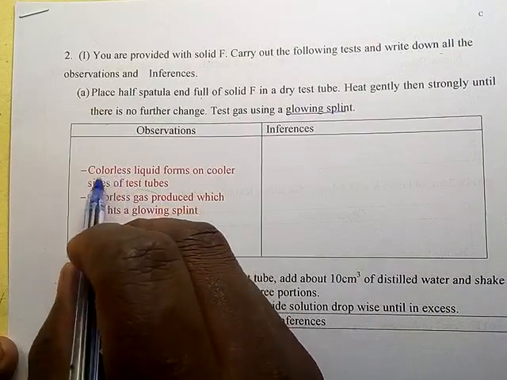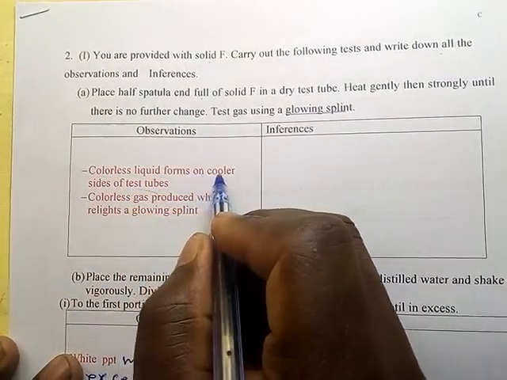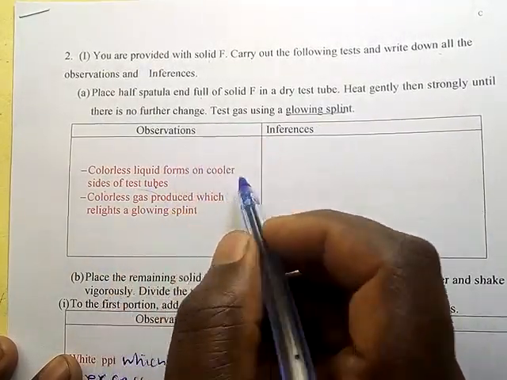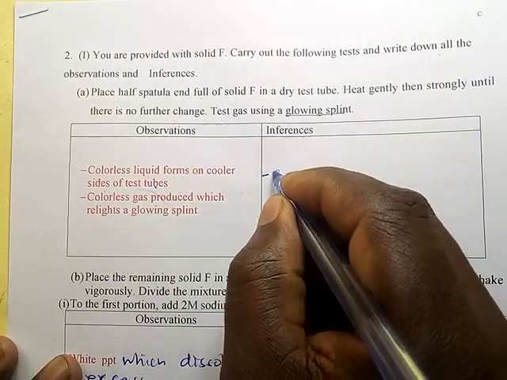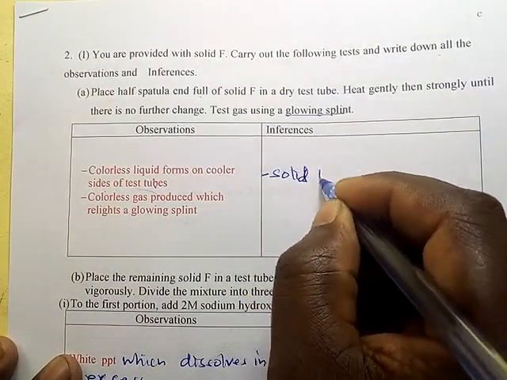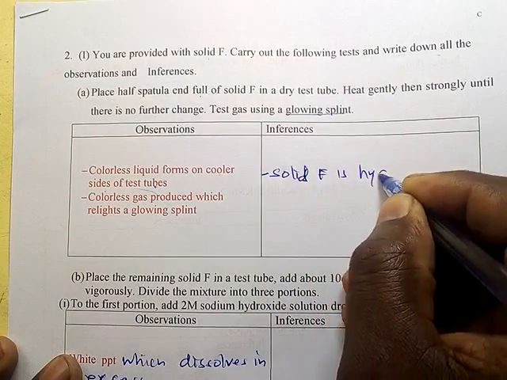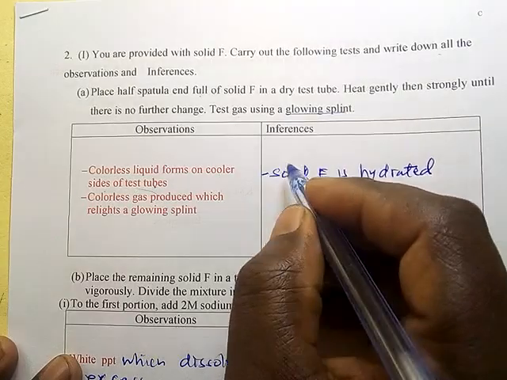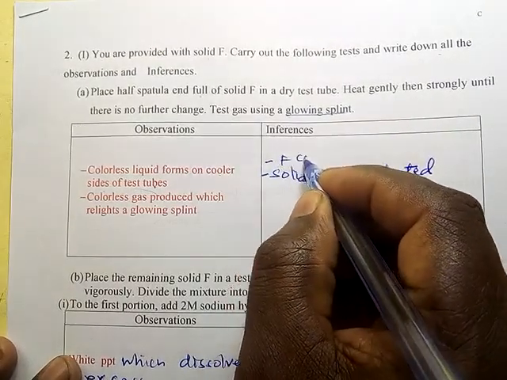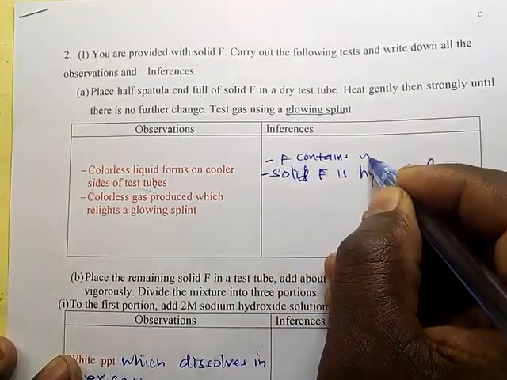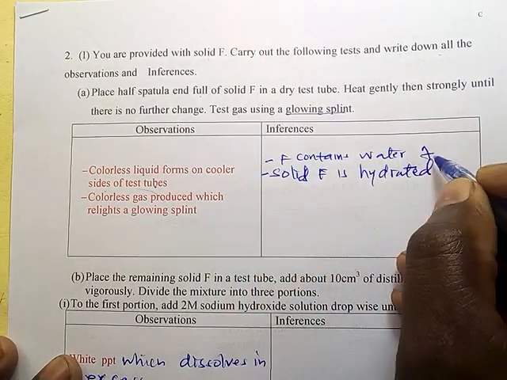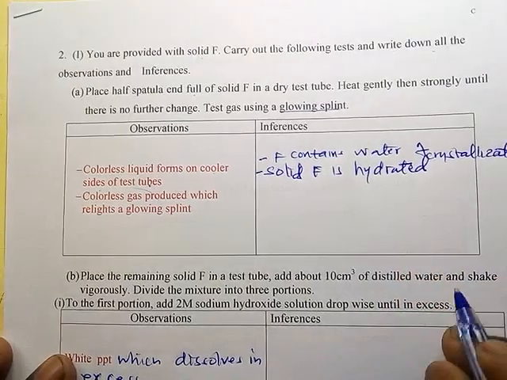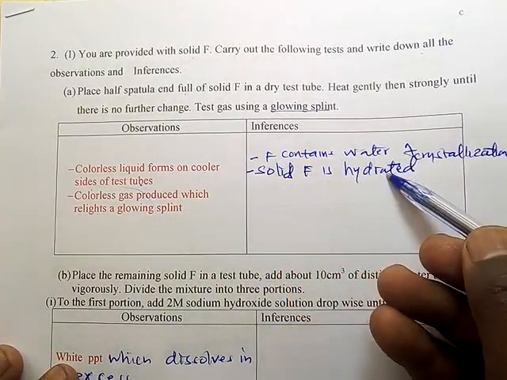The observation here is this: a colorless liquid forms on the cooler sides of the test tube. So it means that solid F is a hydrated salt. It means that solid F contains water of crystallization. So you can write either this one or this one.